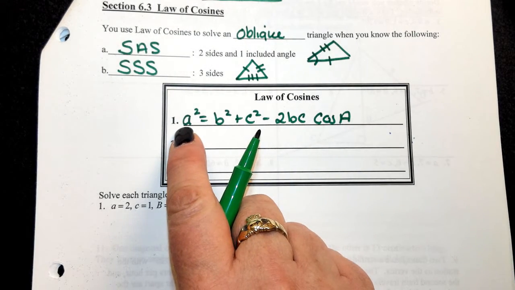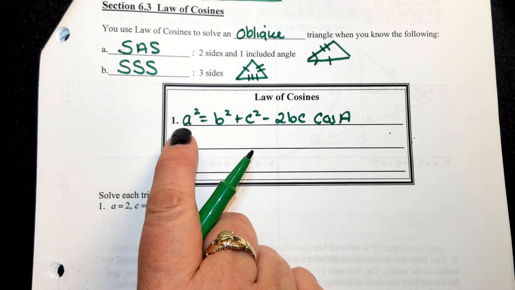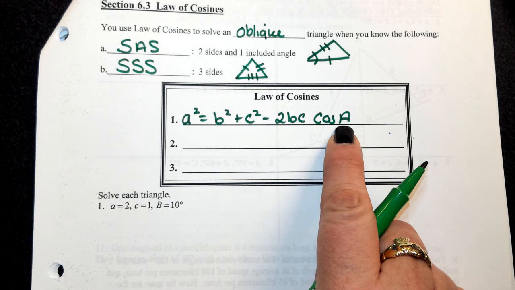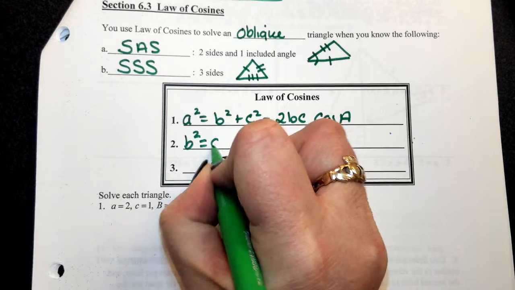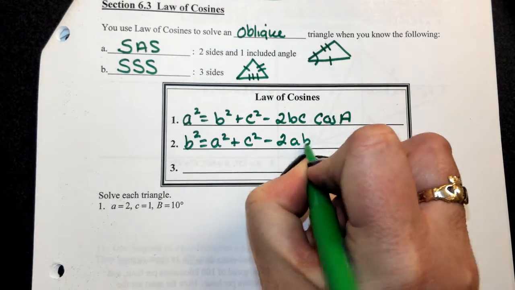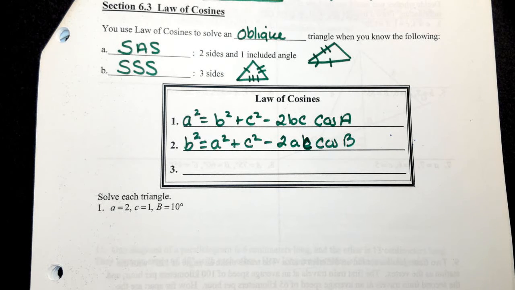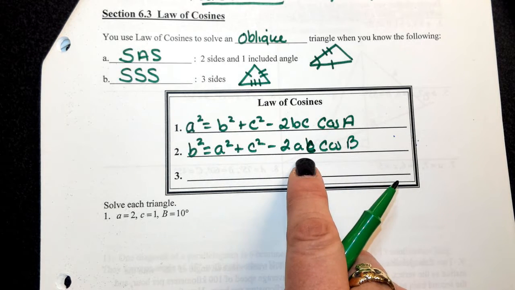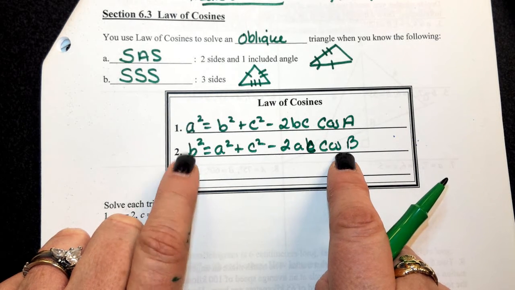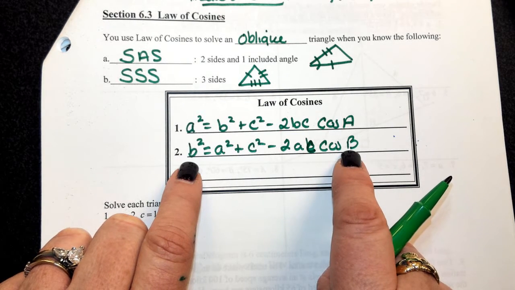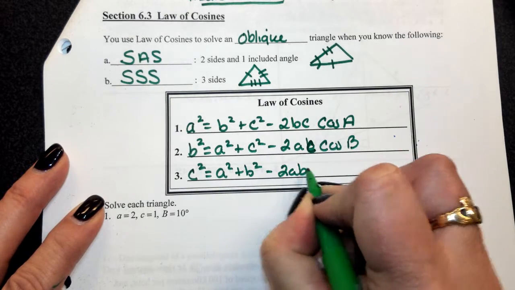Now, notice this side is lowercase a, and in the formula it's the cosine of angle A. So to help you set these formulas up, this is a side of the triangle, and you're taking the cosine of the angle opposite that particular side. b and c are your other 2 sides in the triangle. Or b squared is equal to a squared plus c squared minus 2ac times the cosine of angle B. Again, b is one side of the triangle, and you take the cosine of B, the angle opposite. So when you're looking at these formulas, this is a side, and in the formula you're taking the cosine of the angle on the other side. Or c squared is equal to a squared plus b squared minus 2ab times the cosine of angle C.